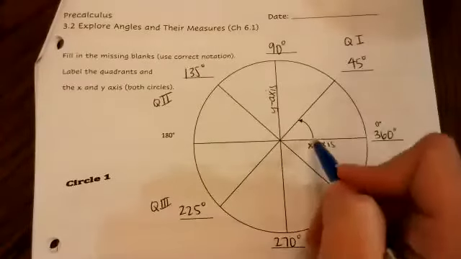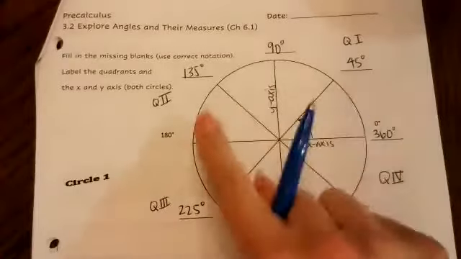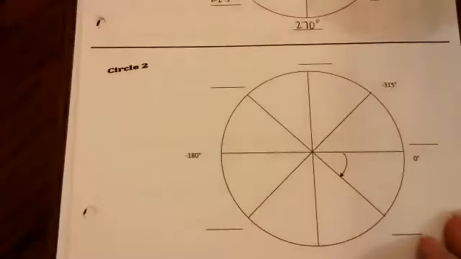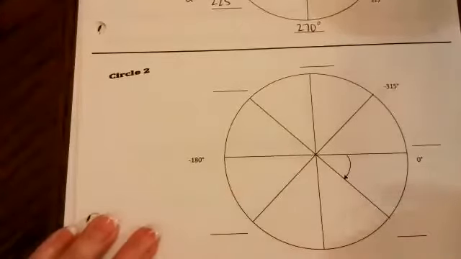When we're working counterclockwise like this, that gives us our positive degrees. Now, if we worked clockwise, we would work negative. So if we start here at 0 degrees and we work clockwise, it would be considered negative.